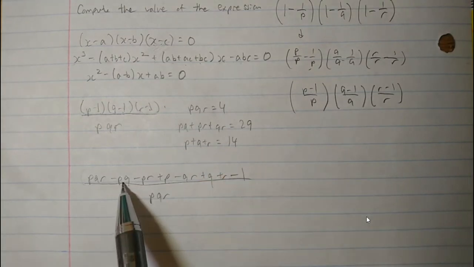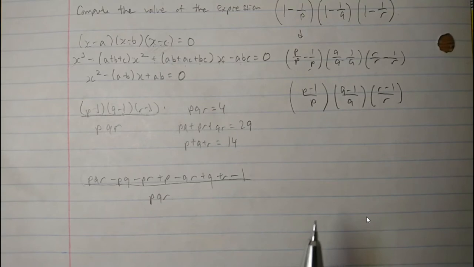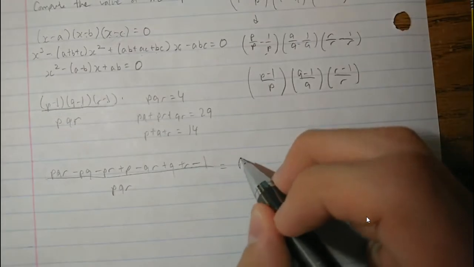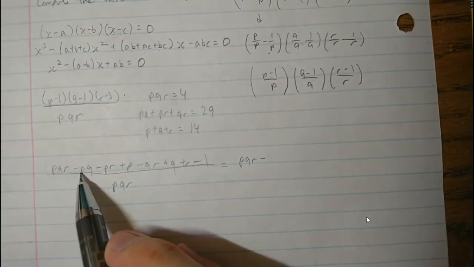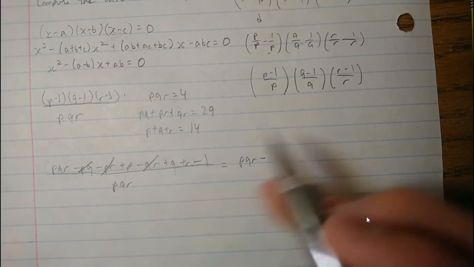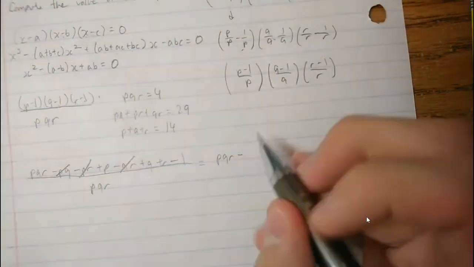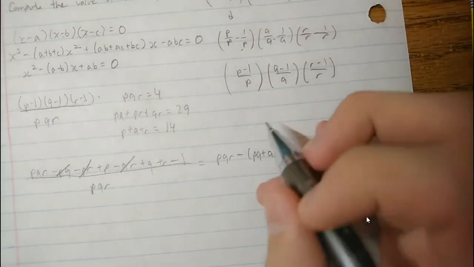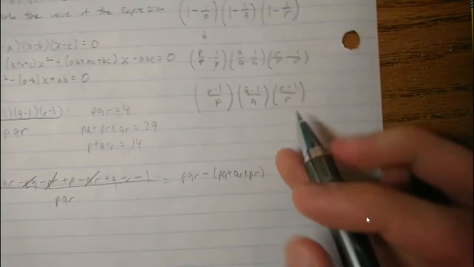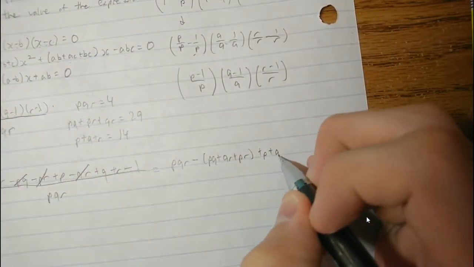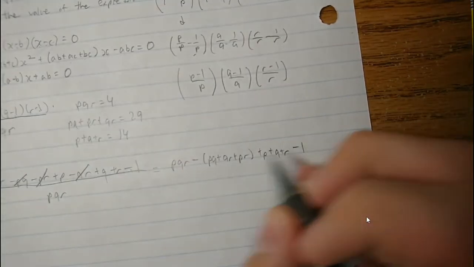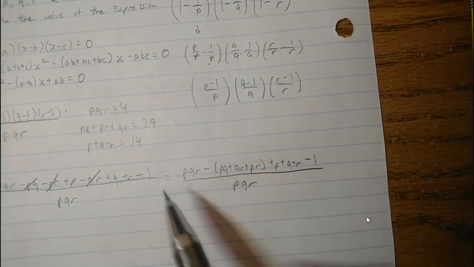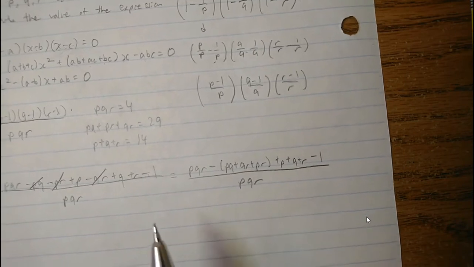So we see some things like pq and pr and pqr that we like. So let's see if we can group those together. This equals pqr minus, so there's a pq, qr, and pr, and they're all subtracted, so I'm going to factor out a negative, say (pq plus qr plus pr), and we have a plus p plus q plus r, so we'll add it onto the end. Then we have a minus 1, divided by pqr. Now look at that. These are in the form that we want them to be. So now we can simply plug them in.